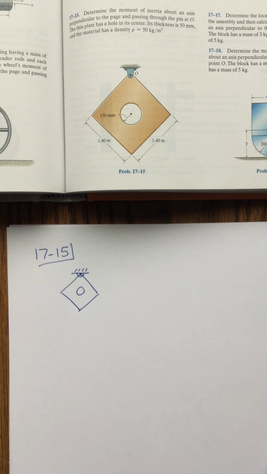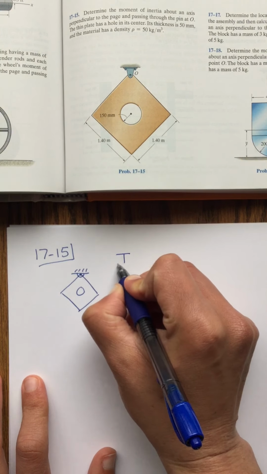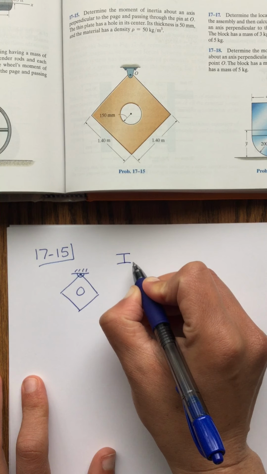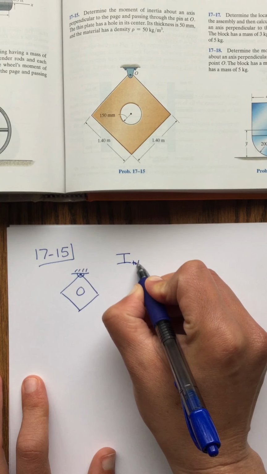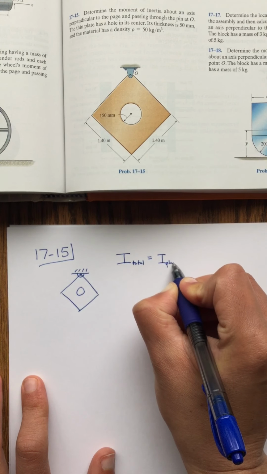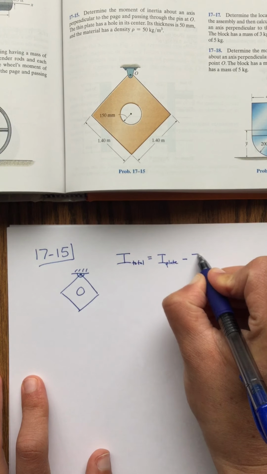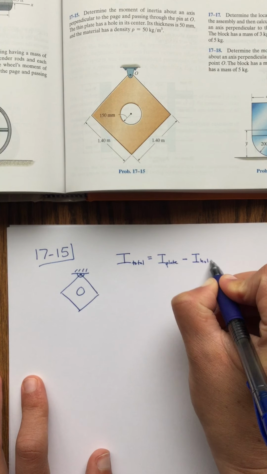We can use the density and the thickness that they gave us to find the mass that we need. In this problem, we can say the moment of inertia, let's say total, is equal to the moment of inertia for the plate, which is what we would have without the hole, minus the moment of inertia for the hole.